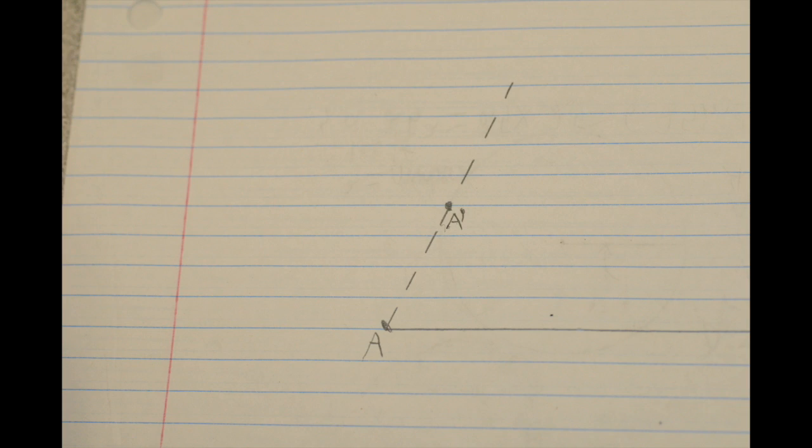Now we are going to be constructing parallel lines using an angle. So first, you want to mark out your 2 points. The first point, A, is going to be marked where the angle is made. The second point is where you want your parallel line to be. Then you mark the point at the bottom of the angle, A. Then you mark the point where you want your parallel line to be, A prime.